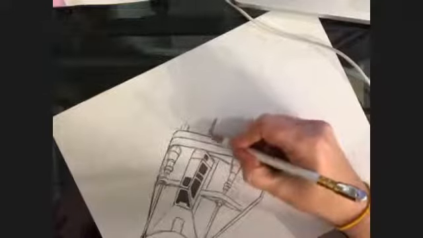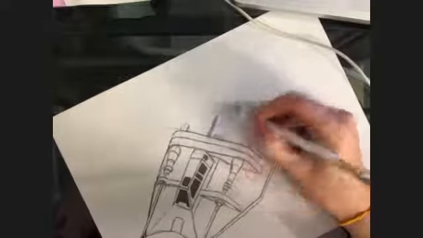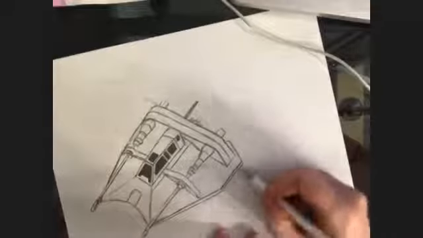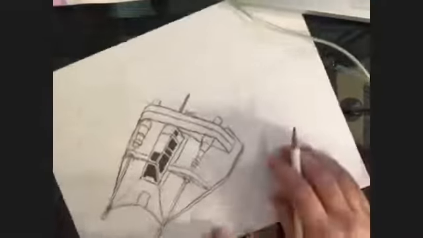This thing sticking out the back is not the blackest black, but it's pretty dark. And then I'm going to shade in our little edges here. Yeah, not with my darkest dark, but with a nice gray.